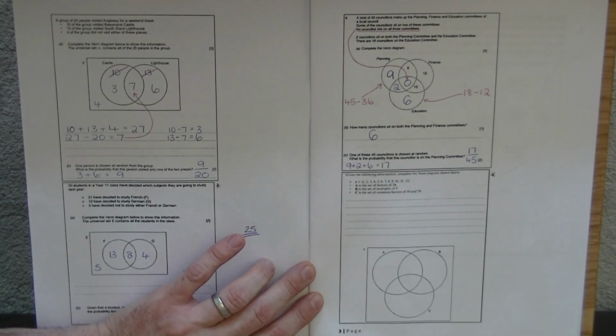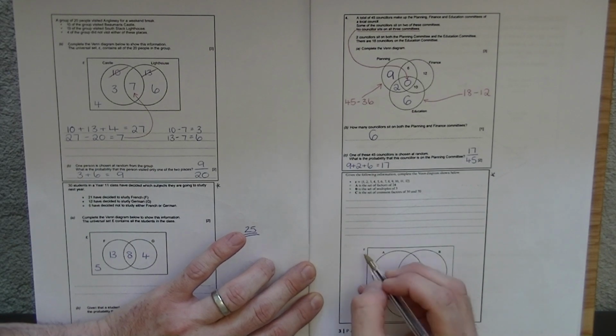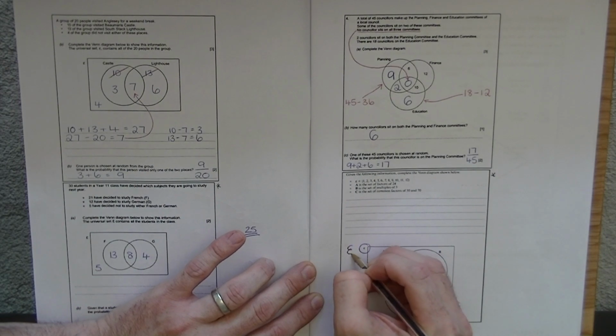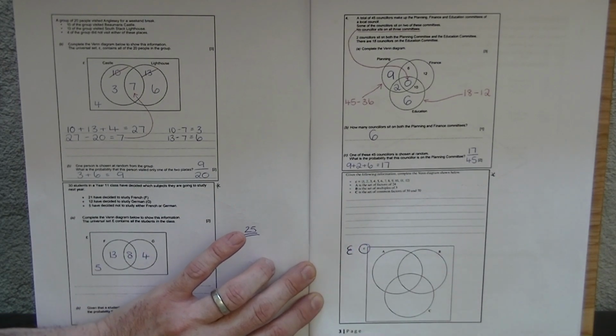Now, there's a couple of things I want to make you notice. You might be asked to draw something like this, and it's not drawn for you. The main features of this: you start with this, which I'll zoom in on. It's almost like a funny E. I won't go into what that means. It means the universal set. It's all the data that is going into this box. That is also important.